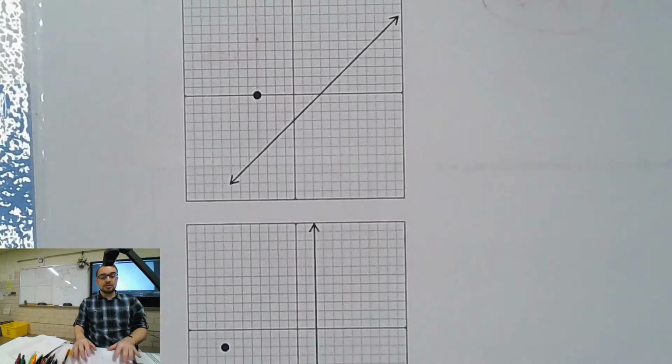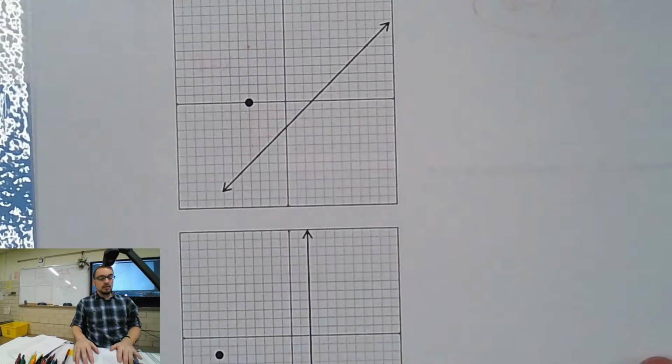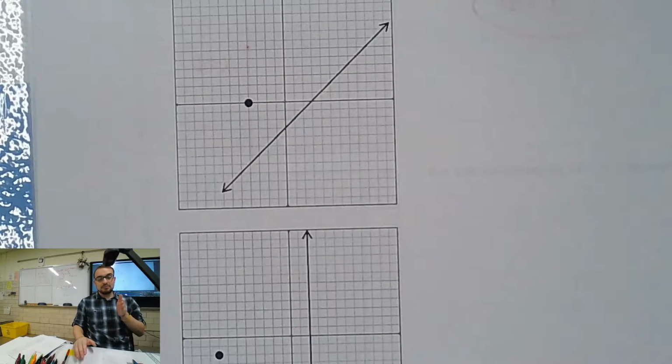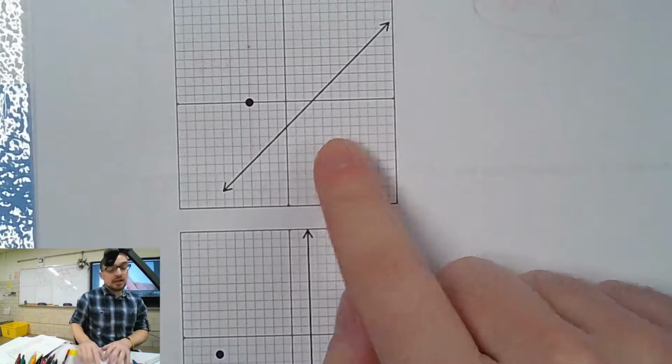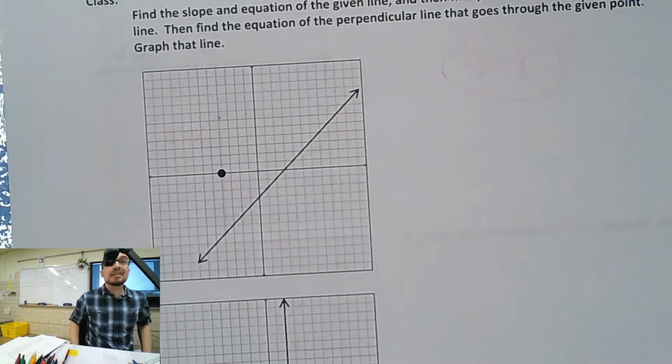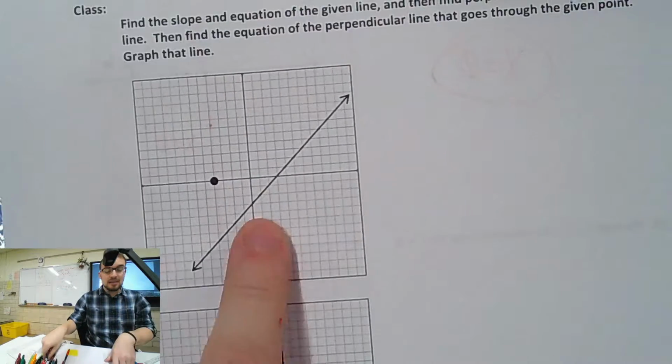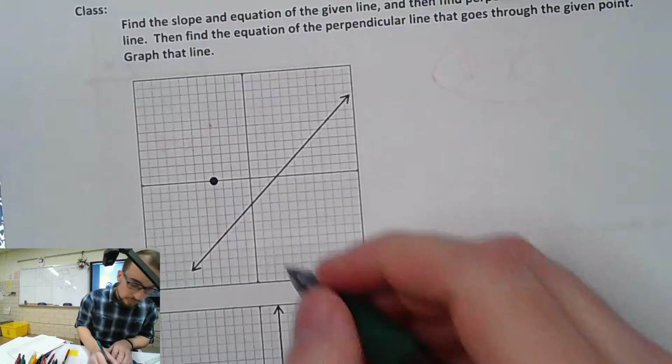The rest are all the same thing. It says find the slope of the given line, then find the perpendicular slope to the given line. Then find the equation of the perpendicular line that goes through the given point. Graph that line. So, in other words, find the slope of the line they gave you. It's just what we were doing, except they didn't give you the equation, right? You have to find the slope yourself. How are we going to find the slope of that line? Pick 2 points, 2 nice ones.